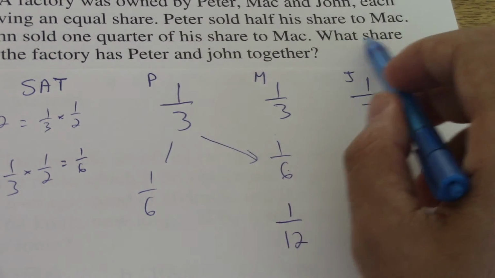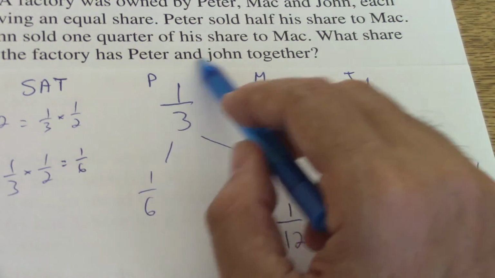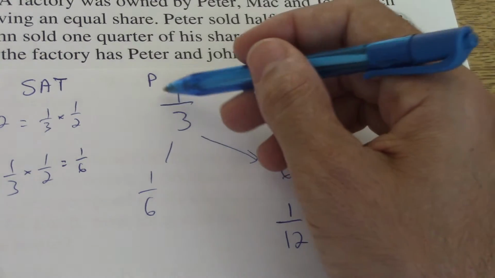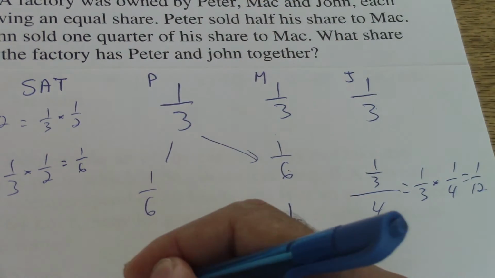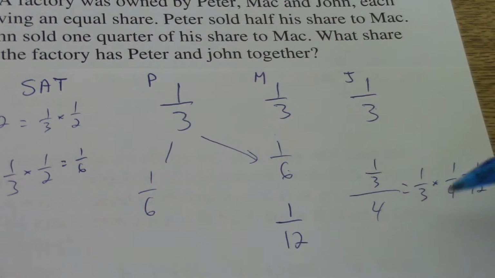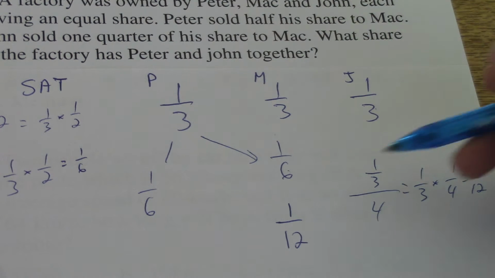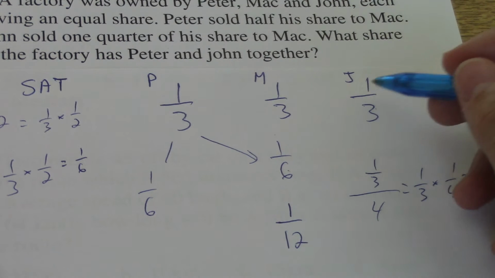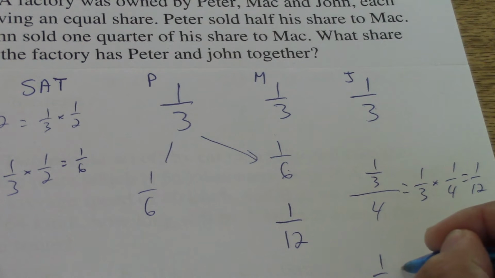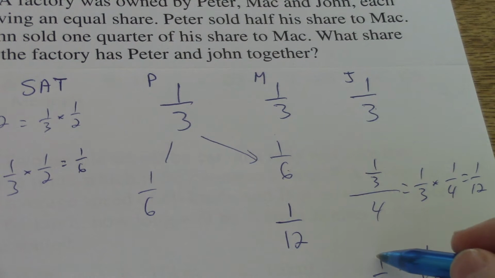So the question is, what share of the factory do Peter and John have together? So Peter is 1/6 and John is, this is 1/12 what he gave to Meg. So what John has is 1/3 minus 1/12, and that would be, times 4, 4 over 12, 4 minus 1, that would be 3 over 12.